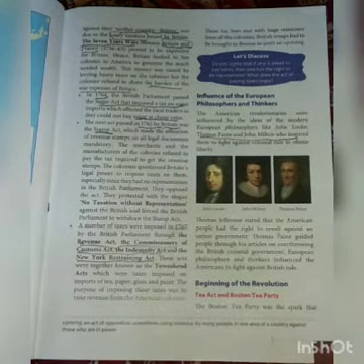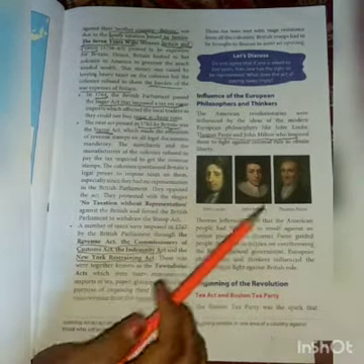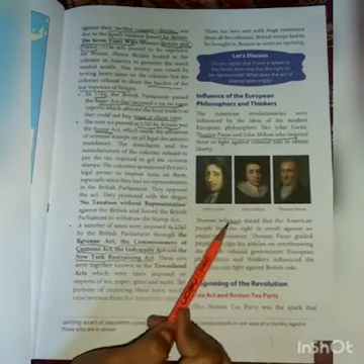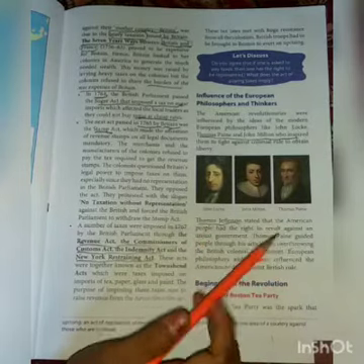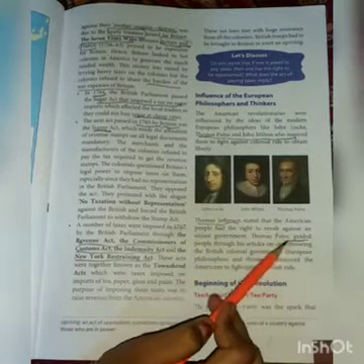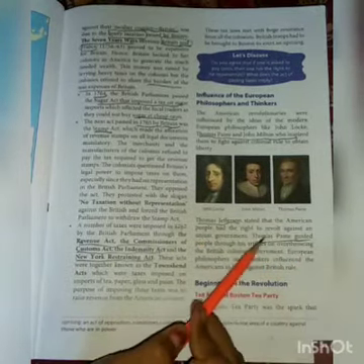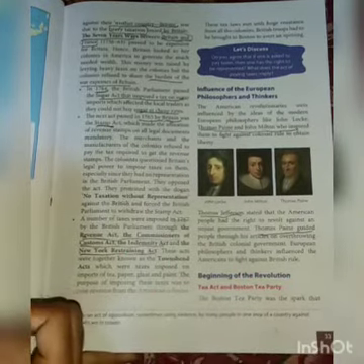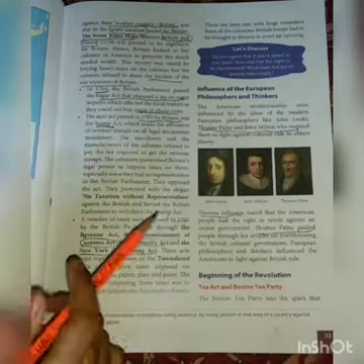Thomas Jefferson stated that the American people had the right to revolt against them. Who stated? Thomas Jefferson. Thomas Paine guided people through this article, encouraging Americans to fight against British rule. So, the beginning of the revolution.